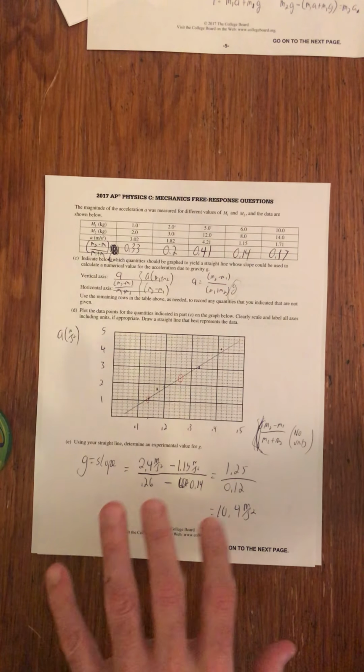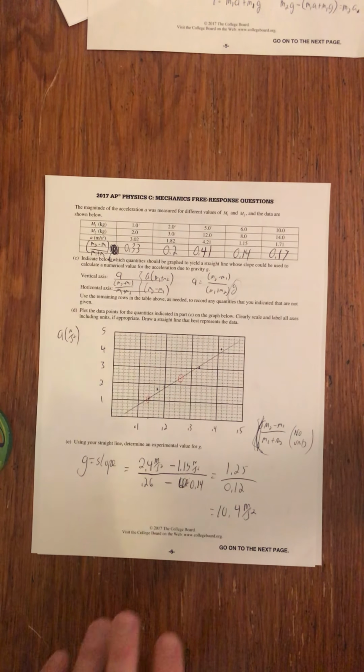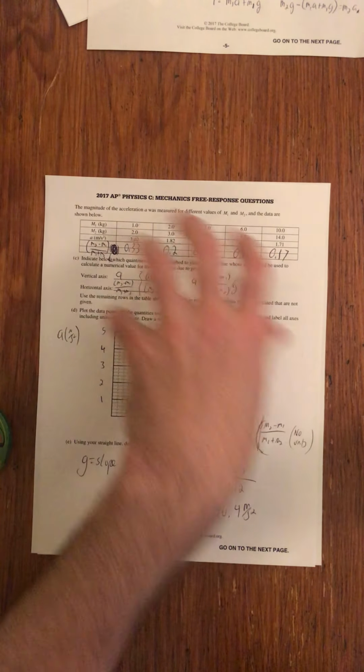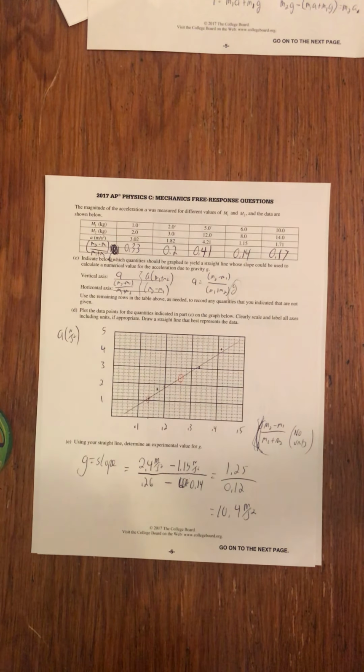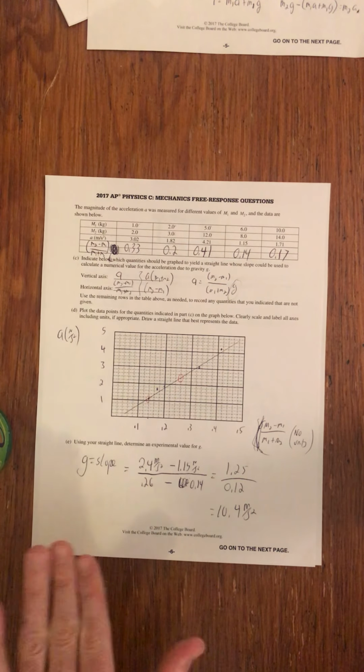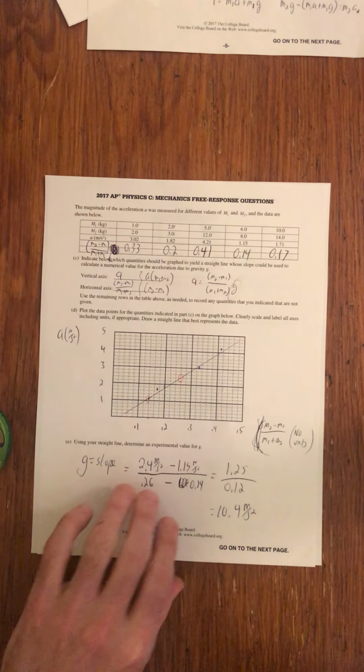And then when you're finding your slope, or if it's finding areas, whatever it is, something about what you've done up here is going to allow you to use the graph in order to calculate something. Here, I made sure to use the points on my best fit line. I plugged in with units. Super important.